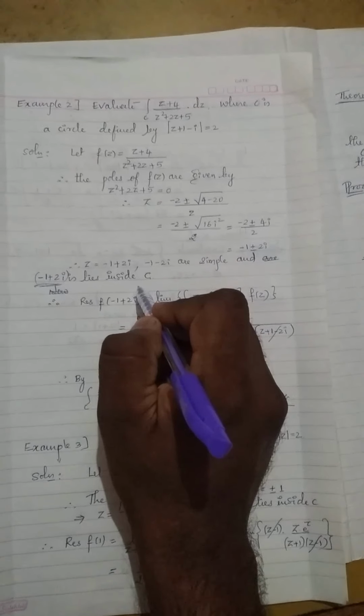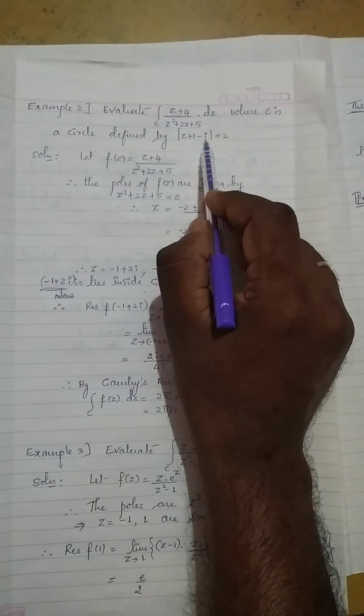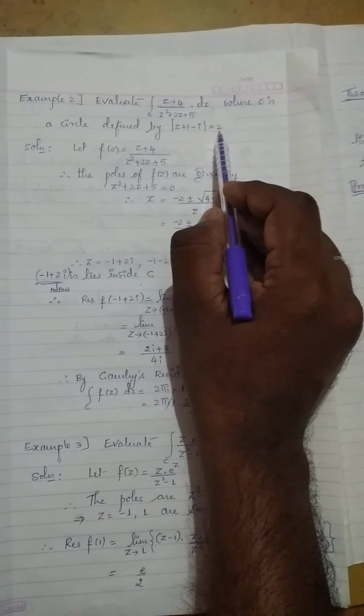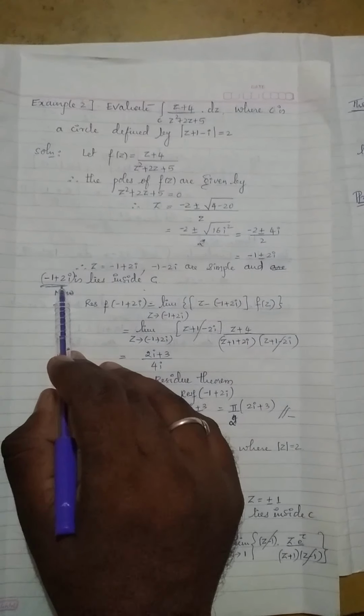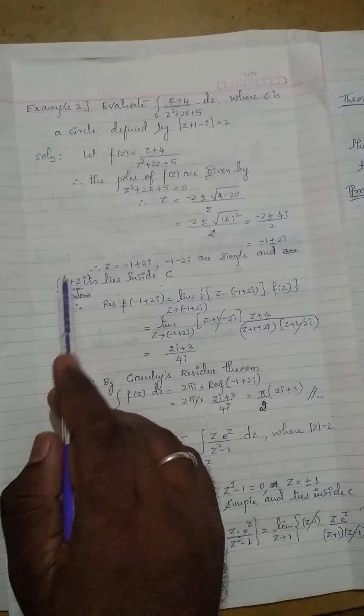Here they are given modulus of z plus 1 minus i equals 2, right? So only this pole lies inside C.